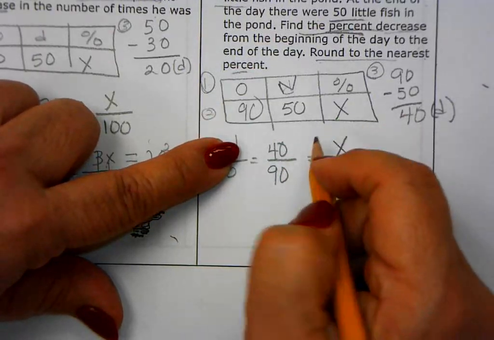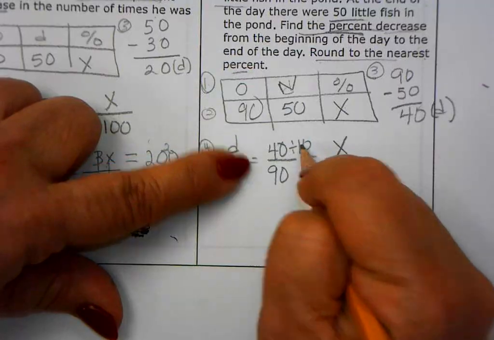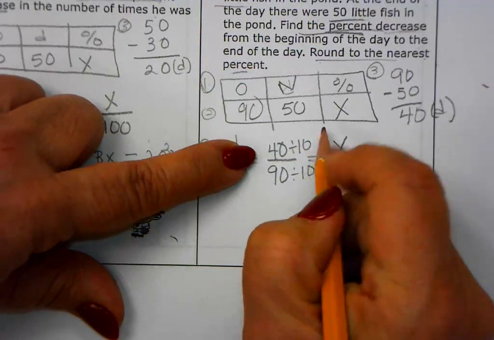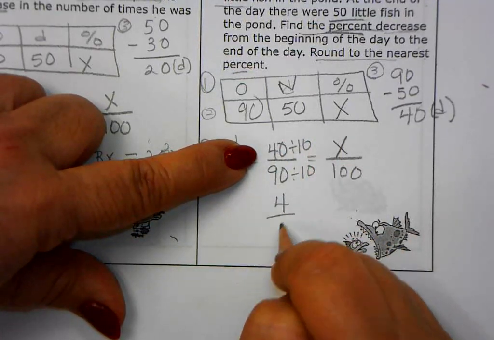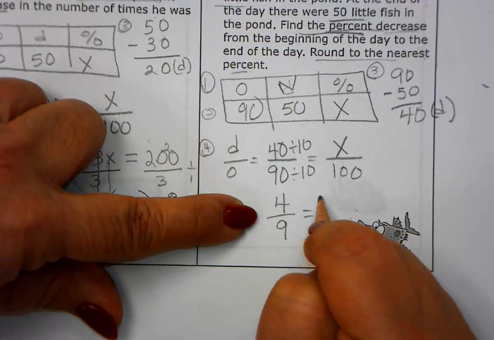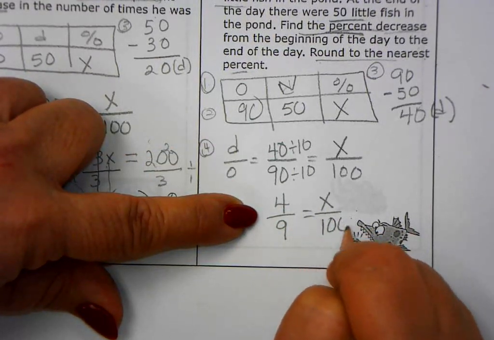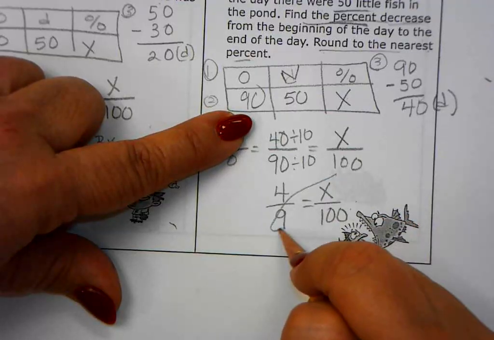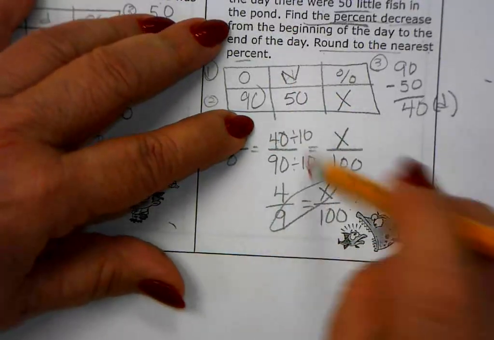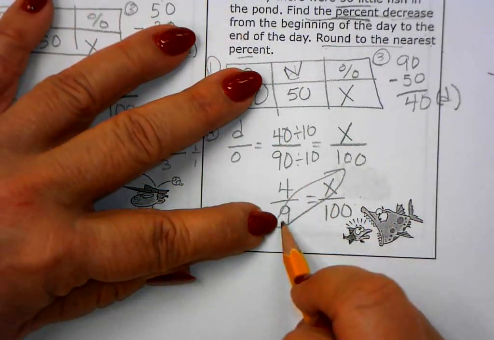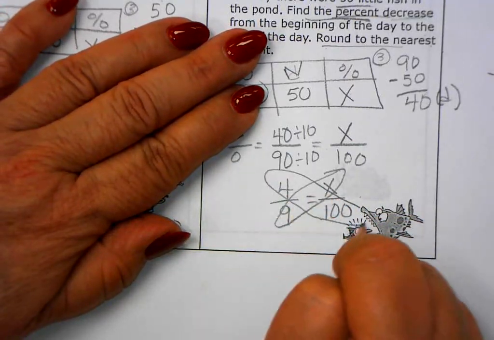Can I simplify this? Yes, they're both divisible by 10. And this makes it 4 over 9, and that's as far as I can get. X over 100. Oops. No, I can't multiply anything to get to 100, so I'm cross multiplying.